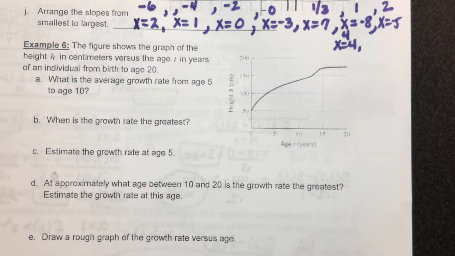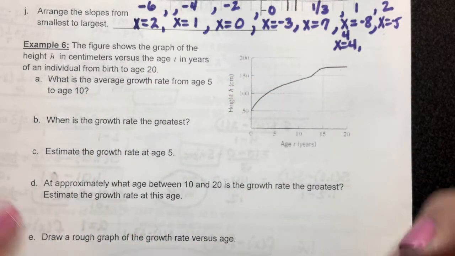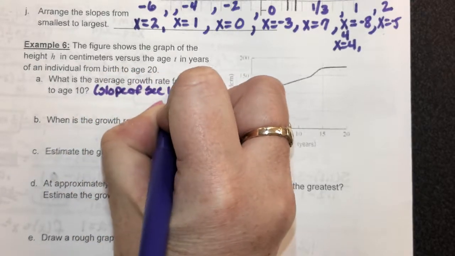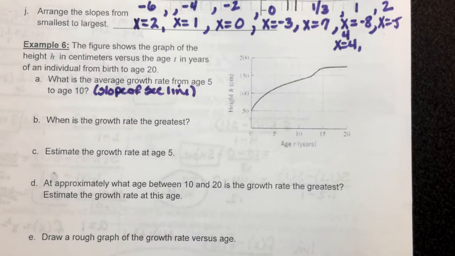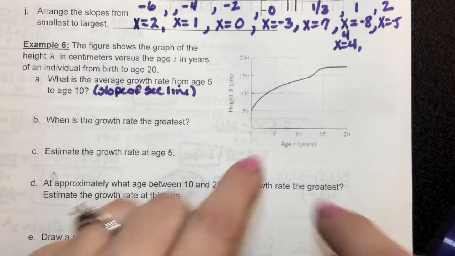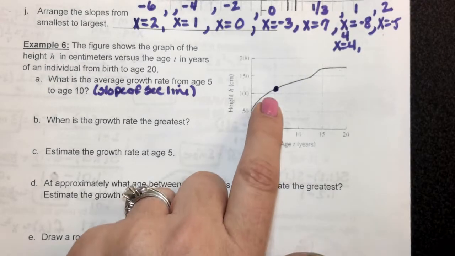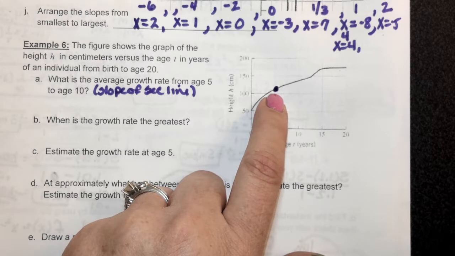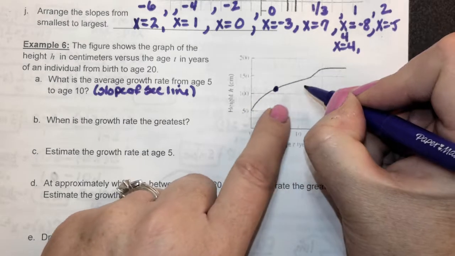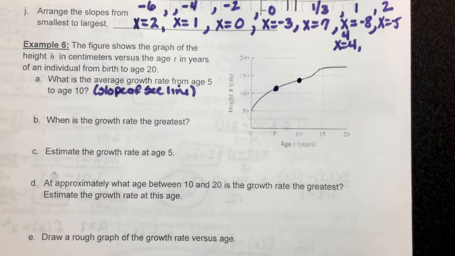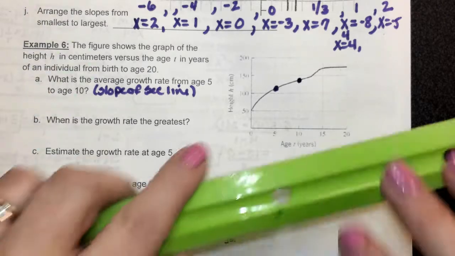So we look at the average growth rate, and again, relating it to what we're doing with slope, we're looking at the slope of the secant line. Just like you did the other day when we were talking about average velocity over a time interval, here we're looking at an average growth rate over years. So on my graph, at age 5, I have this particular point. There's my point at x equals 5, or at age 5 years. At age 10 years, so again, using my ruler, I can sketch the secant line.